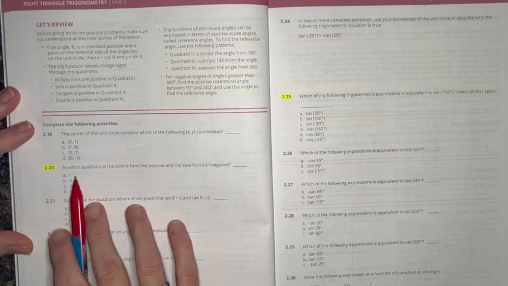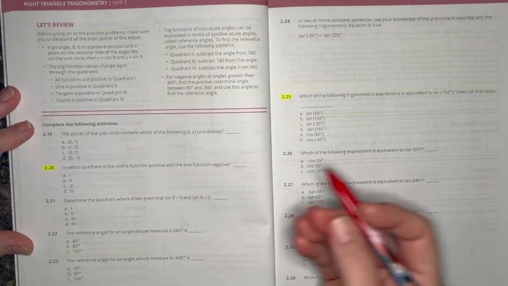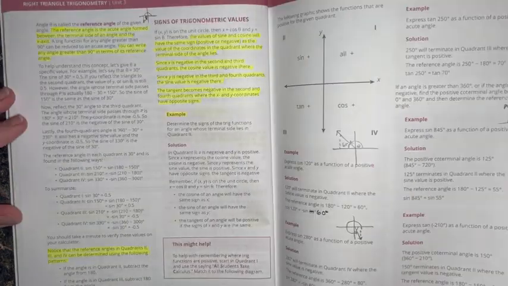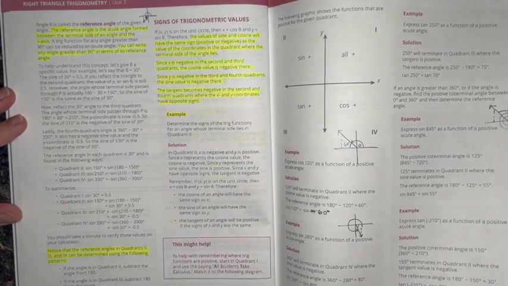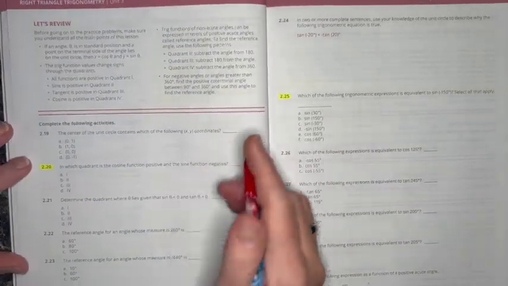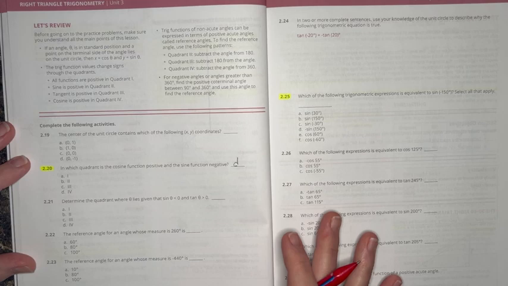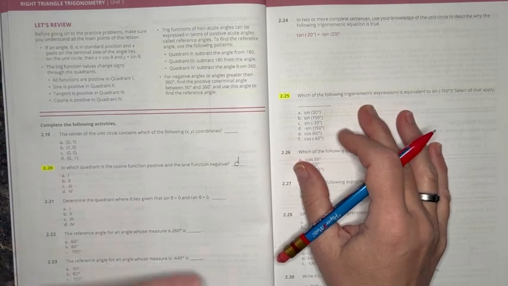Looking at number 20, in which quadrant is the cosine function positive and the sine function negative? Okay, if you need to turn back and look, where cosine is positive but sine is negative is going to be in quadrant 4, which is letter D. Okay, that's what a lot of these questions are about. Let's take a look here.